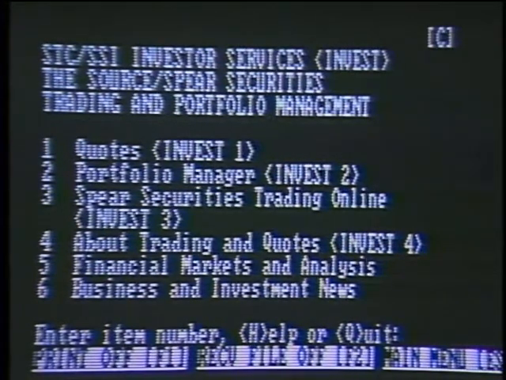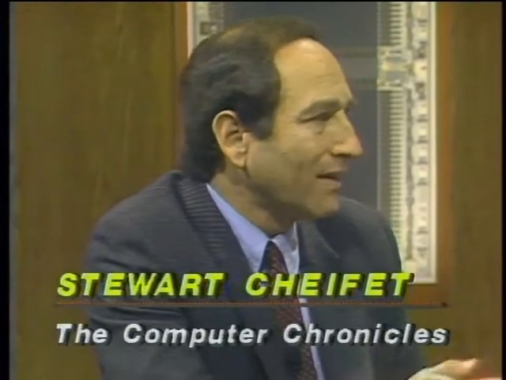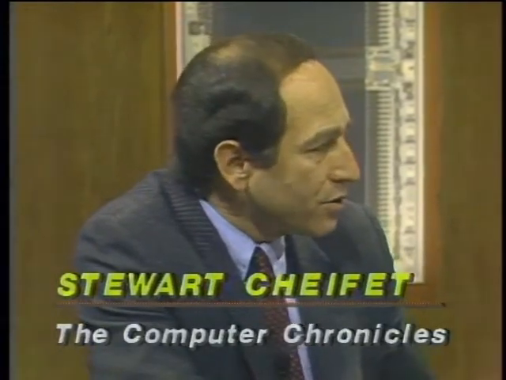Okay, Chuck, let's start from the beginning. Suppose I'm interested in investing in some stock in the computer field, and I'm thinking about deciding between Apple, for example, and Lotus. And I want to use this software to try to get an answer as to which would be the better investment right now. How would it help me?